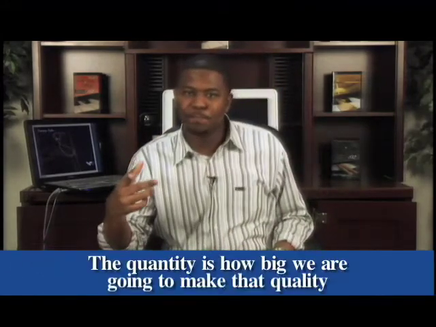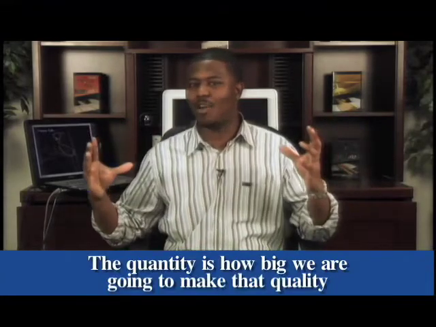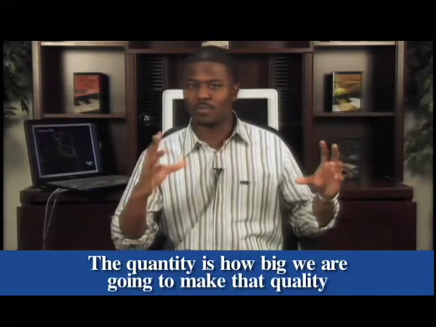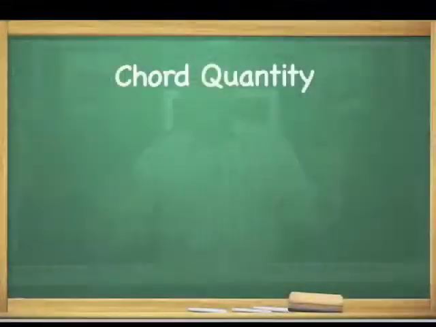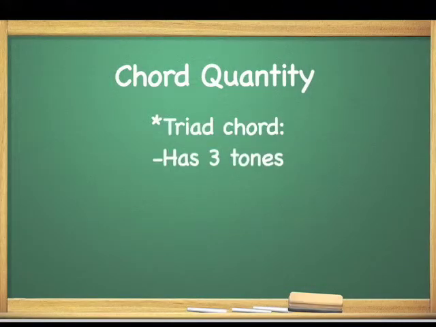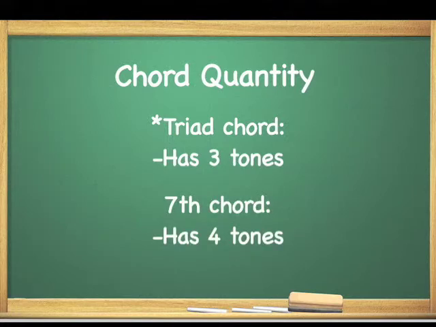But that's only one part of the chord. The quantity is how big we're going to make that quality. We need both. But how big are we going to make it? A triad is just a 3-tone chord. That's just the bare minimum to make a chord. Seventh, now we're moving into a particular 4-tone chord. Now we're going to have 4 fingers down, but we're still going to be a major.